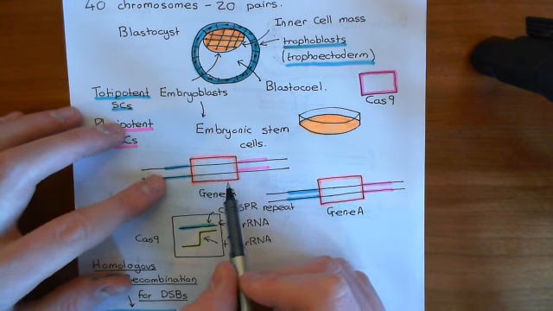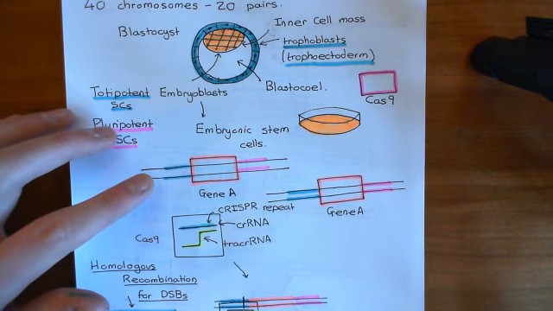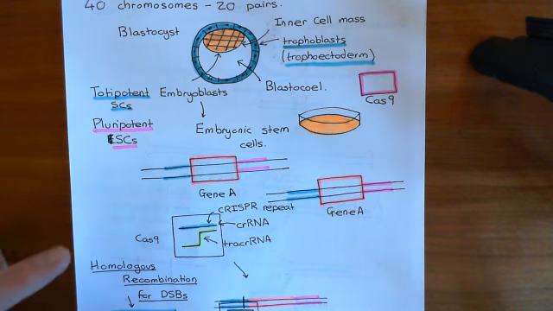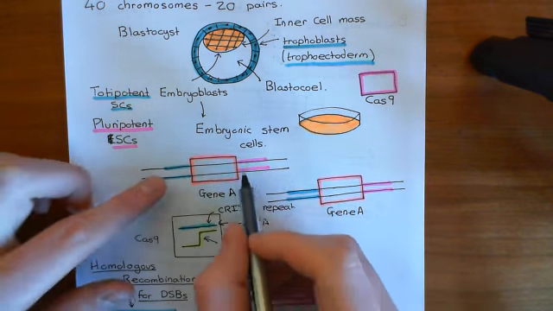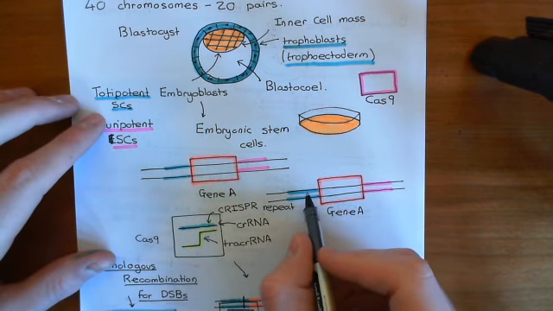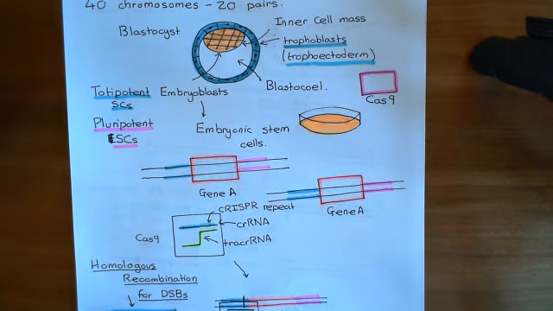So we're now going to put in a double-stranded fragment of DNA that's going to be used by the cell in homologous recombination to religate this side here with this side here, but without gene A in the middle. And we'll discuss how we're going to do this in the next video.